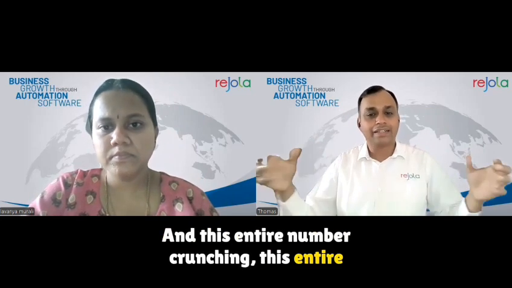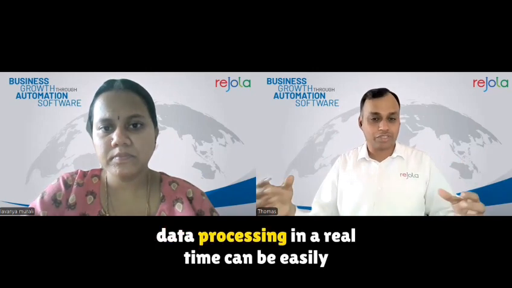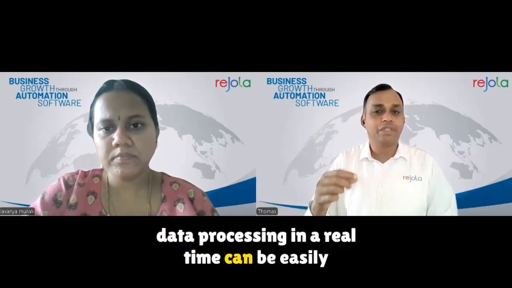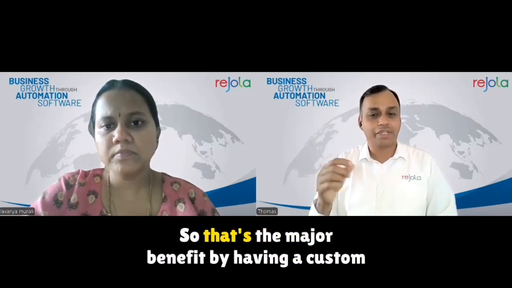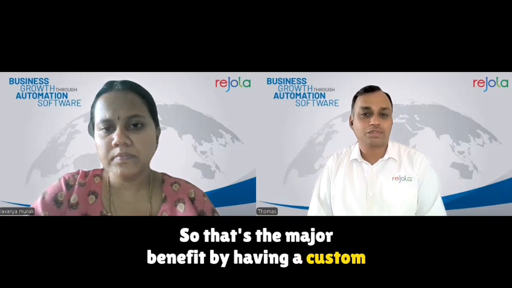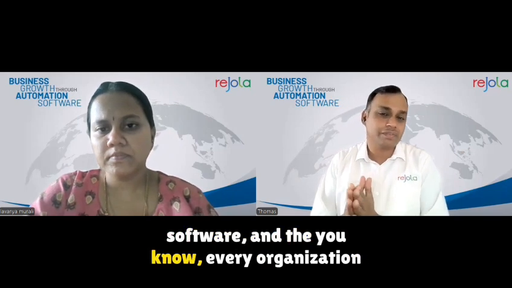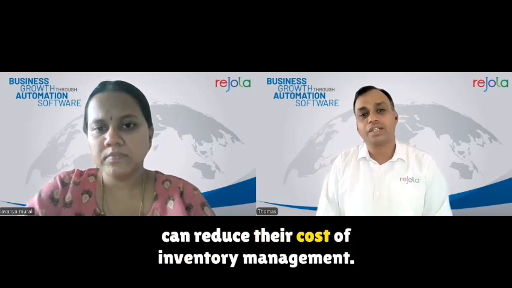And this entire number crunching, this entire data processing in real time can be easily achieved through a custom software solution. So that's the major benefit of having a custom software, and every organization can reduce their cost of inventory management.